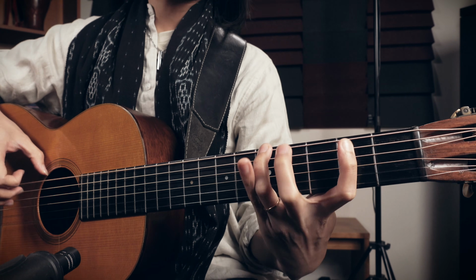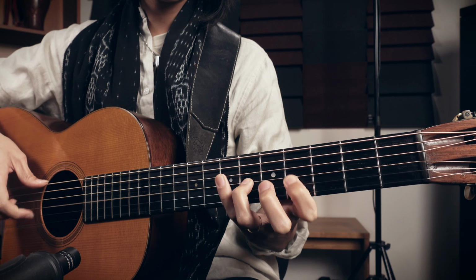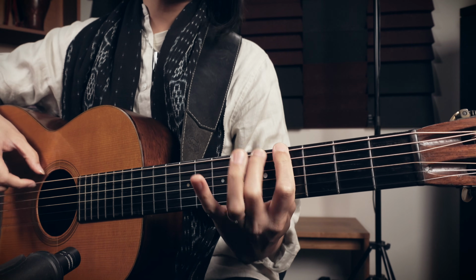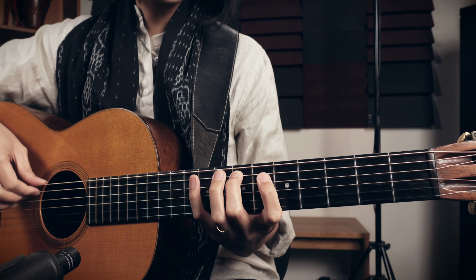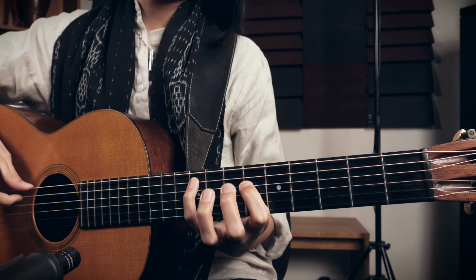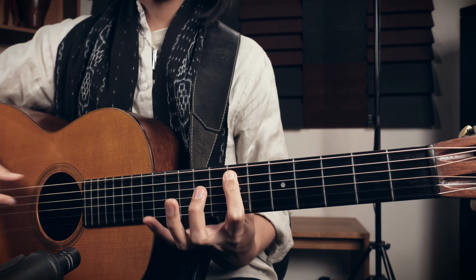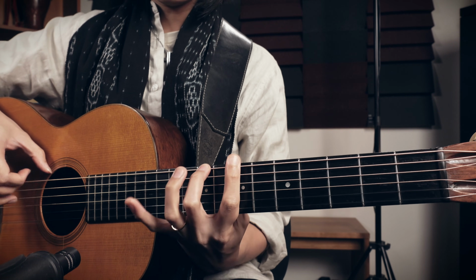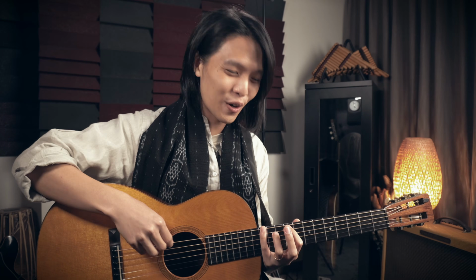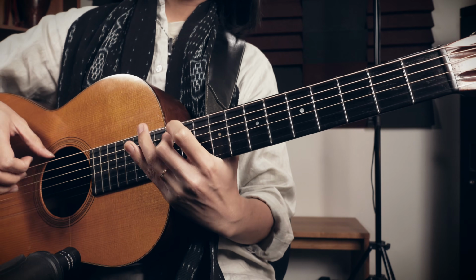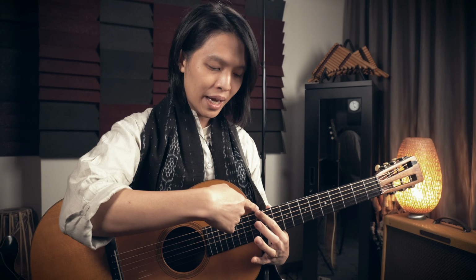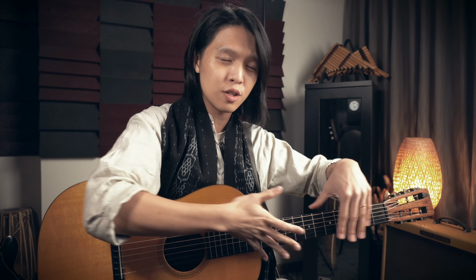Same thing. I'm going to do a little slide here. There we go. We're in the next position here. Slide here. Suddenly we are just climbing up the neck. Next one. Slide. Suddenly we are all the way up here to the 12th fret. And here we're even higher than the 12th fret now. And now we are back here 1 octave above where we started. And I was just playing the E major scale, but in all these different positions.